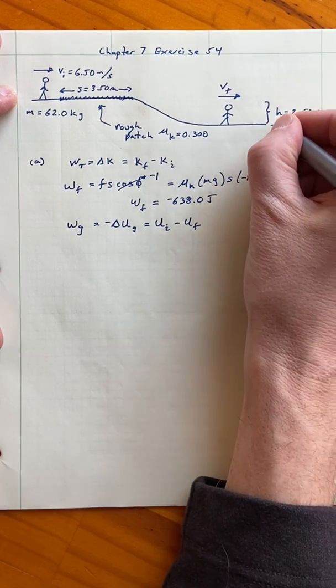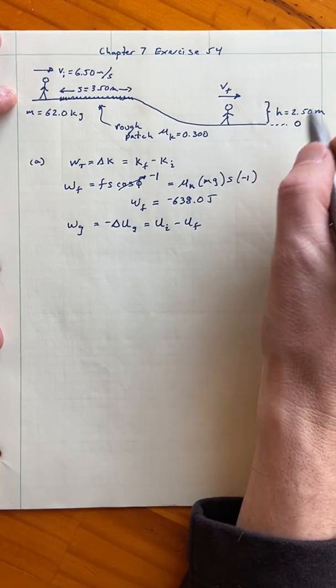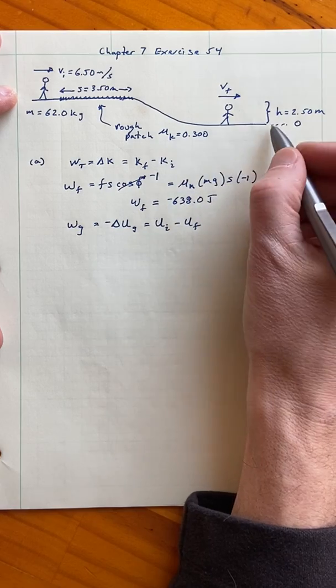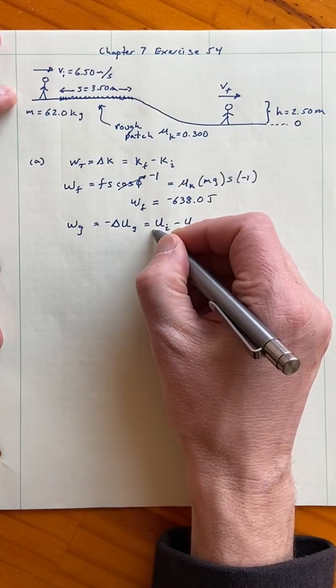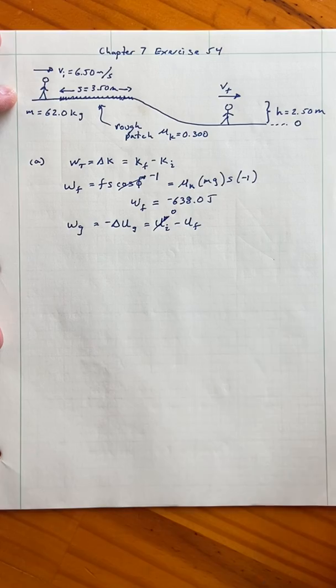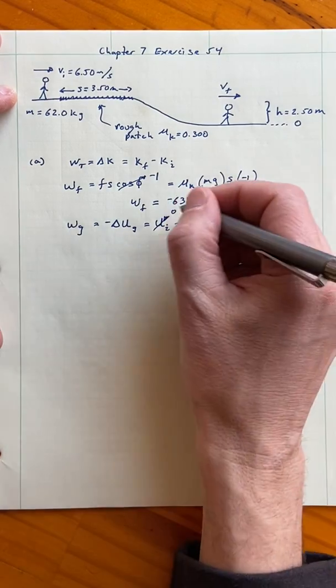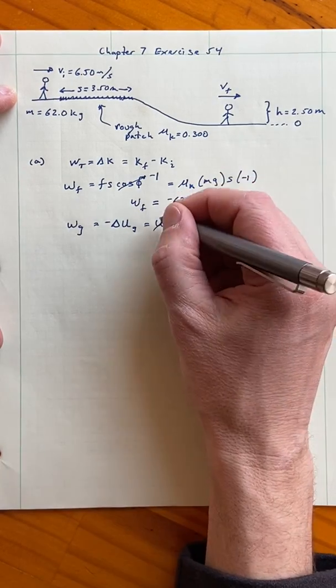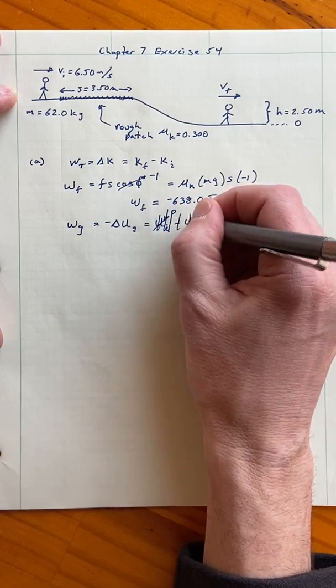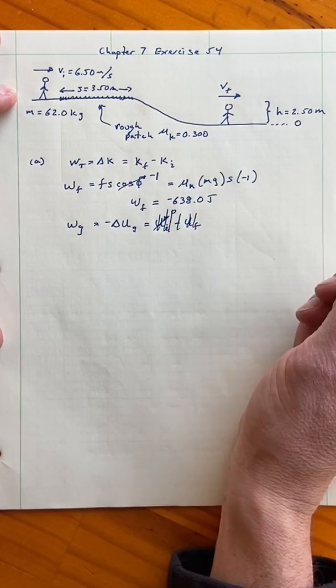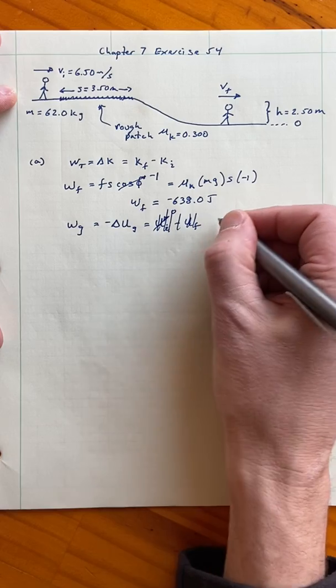So if you set the zero level, the y equals 0 level, to be where the skier is at the bottom of the hill, then the initial potential energy is equal to 0. Oh no, I'm sorry. I wish I could edit these videos, but I totally just messed that up. The final potential energy is equal to 0. I'm sorry about that.